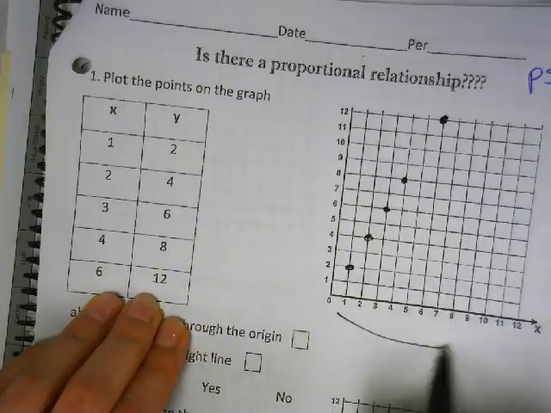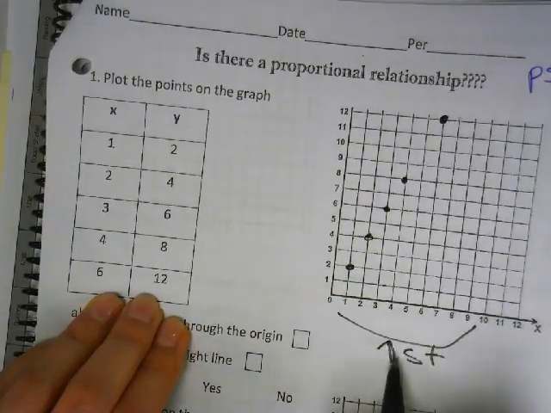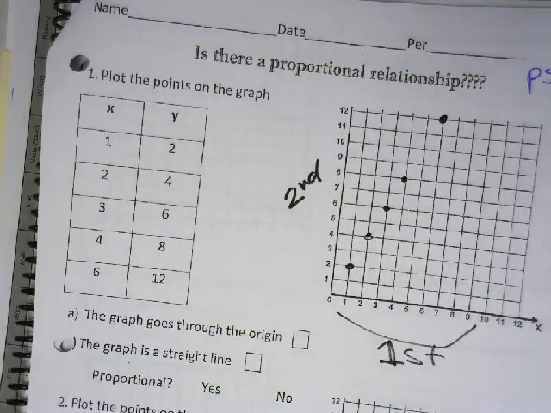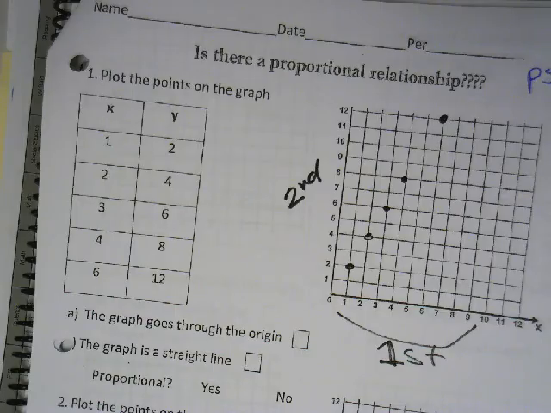So these numbers are first. These numbers are second. Okay? So the first number you look at is down here, right? And the second number is up and down. So 1, 2, 2, 4.